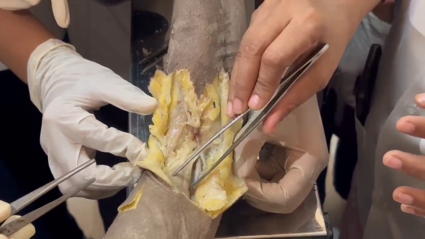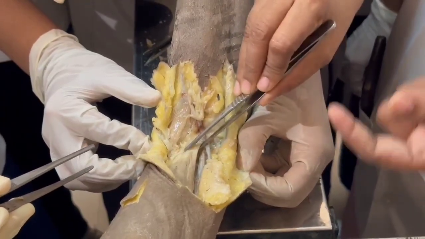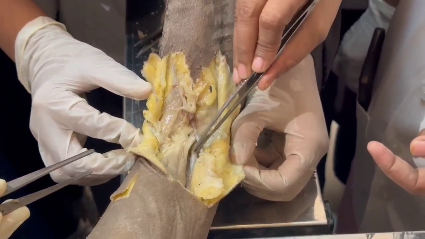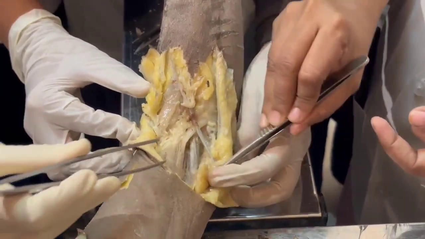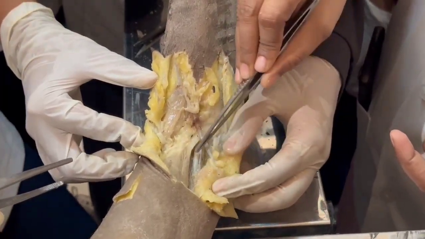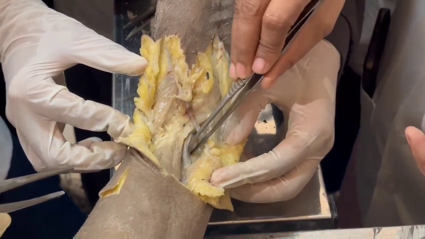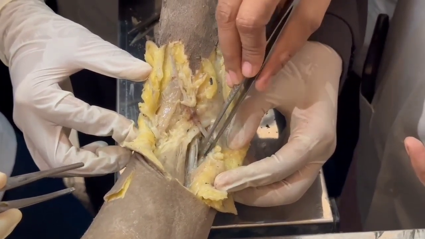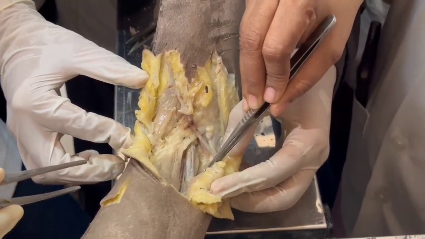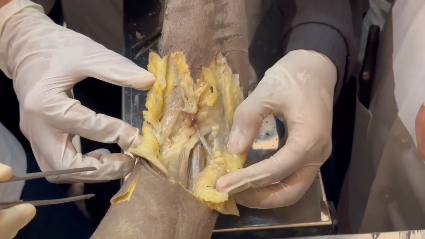So here we are looking at the muscle. We can see the tendon, we can feel the tendon. It's very tough. So we can see this is the biceps muscle and the bicipital tendon. A little bit more clearing of this area revealed all the deeper structures. We can see the artery. See here, this is the artery, this is the vein, and this is the nerve. As of now, let us clearly understand how these structures feel under our fingers or using a forceps.